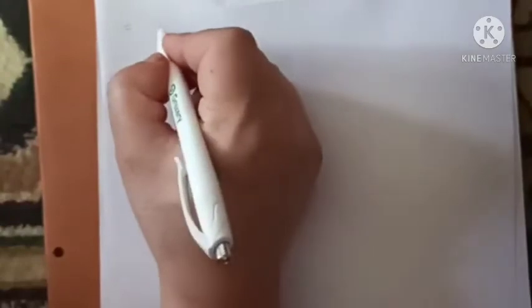Now we only have to do the simple simplification, as you can already see.